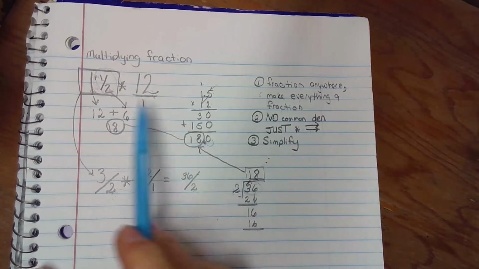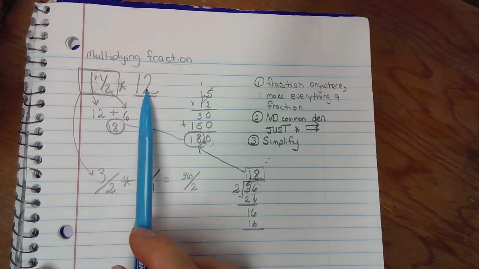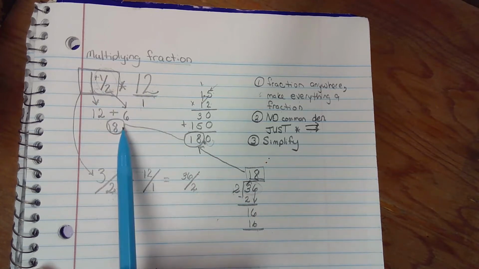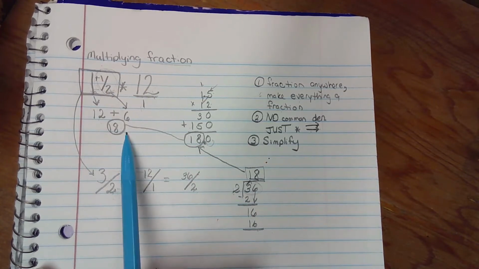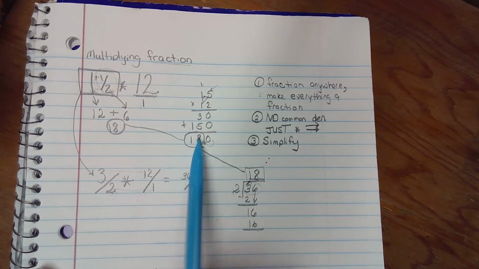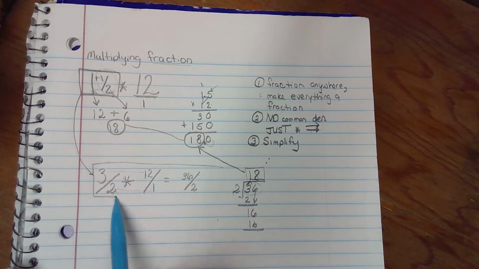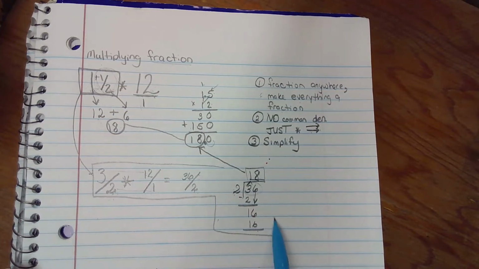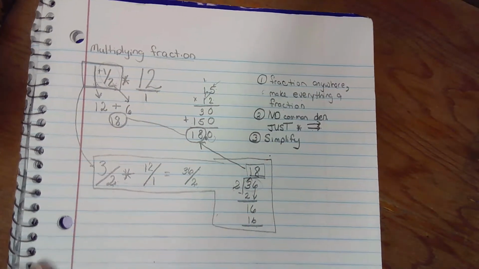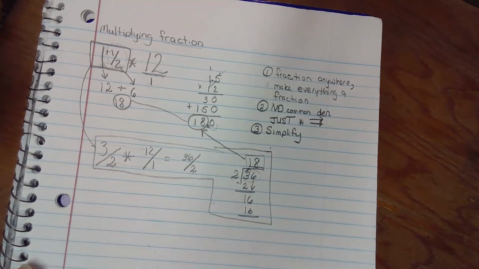So this proves, once we start with a reasonable number that we can look at in a couple of different ways, that the rule for multiplying with fractions does work.